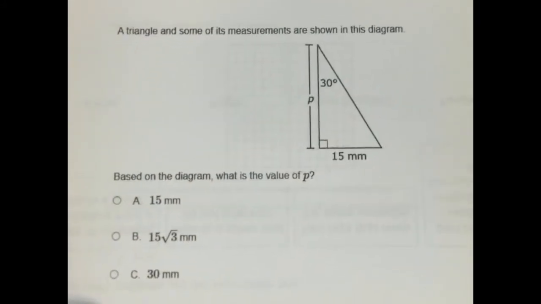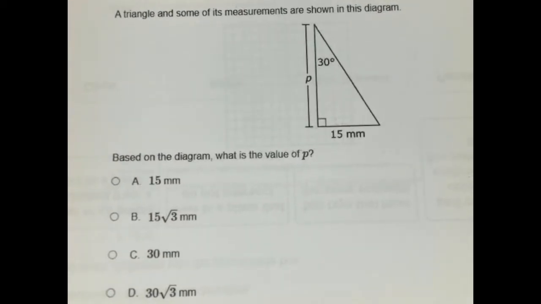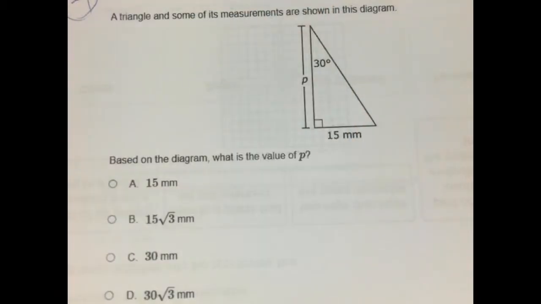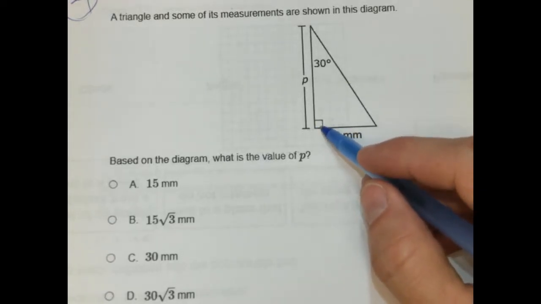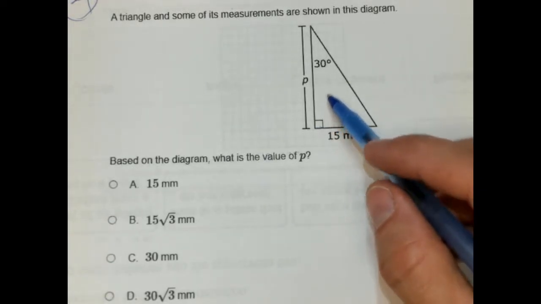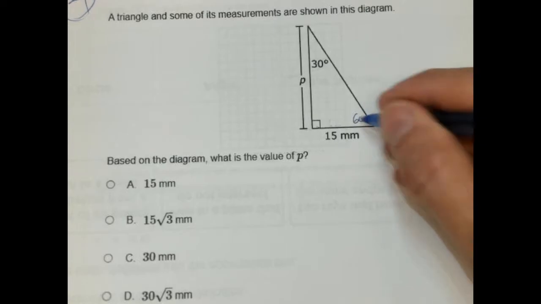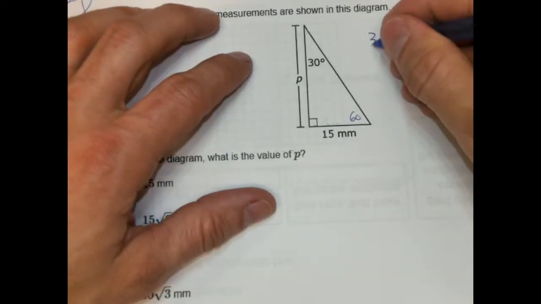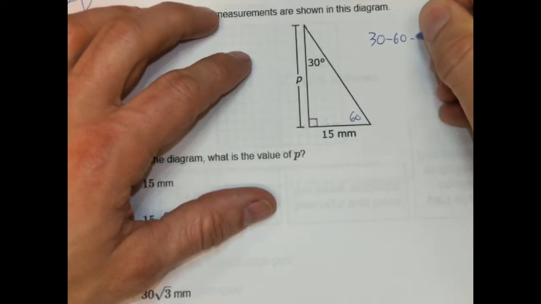All right, 29. Okay, so number 29. A triangle and some of its measurements are shown here. Based on the diagram, what is the value of P? Okay. Well, first of all, we know this is a right triangle. This is 30, which means this is 60, which means this is a 30, 60, 90.